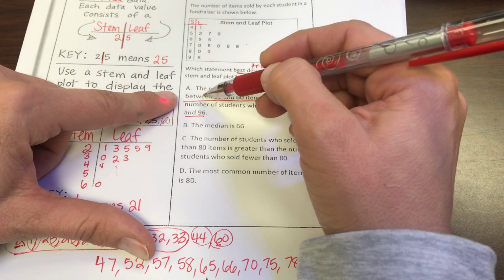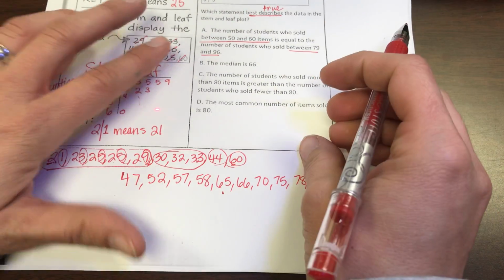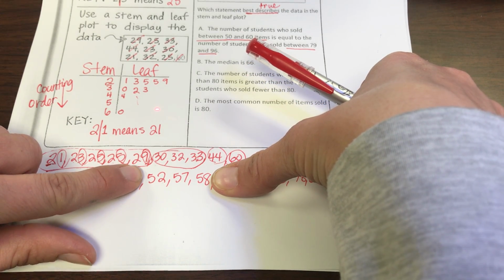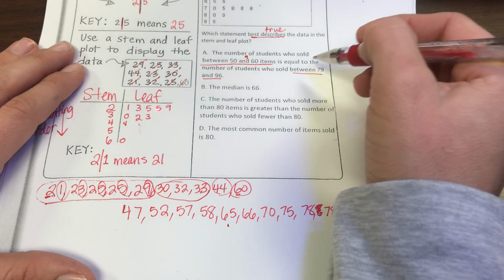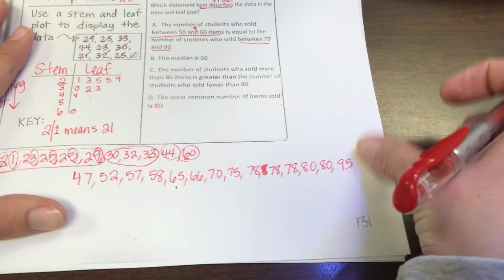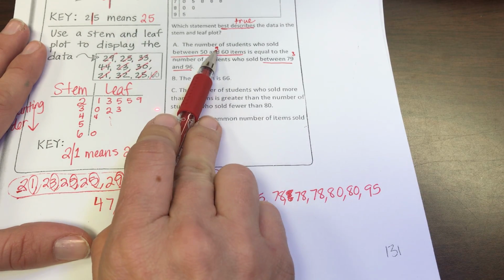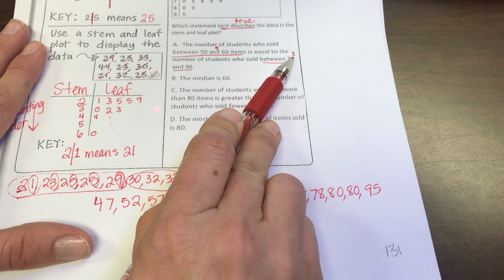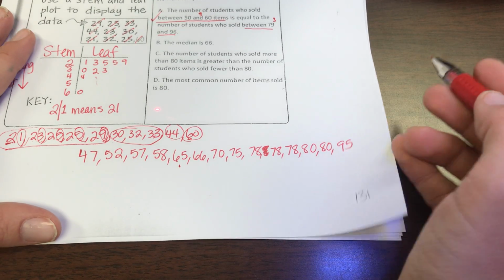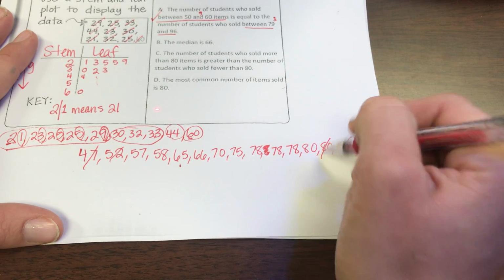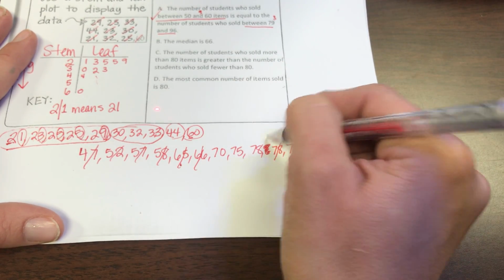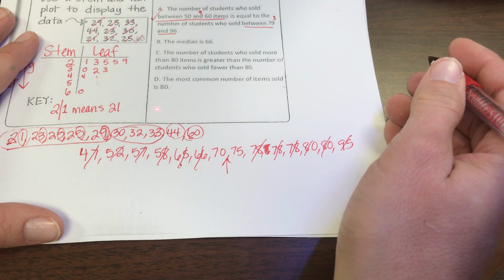So the number of students who sold between 50 and 60. Between 50 and 60, don't count 50 and 60. So that's three numbers that are between 50 and 60. So I'm going to write a 3. Between 79 and 96, that's 3. So I'm going to write a 3. Now I just read 3 is equal to 3. And yes, it is. The median is 66. So let's mark these out and let's find the median and see if it's 66. Nope, it's between 70 and 75. So it'd be 72.5.